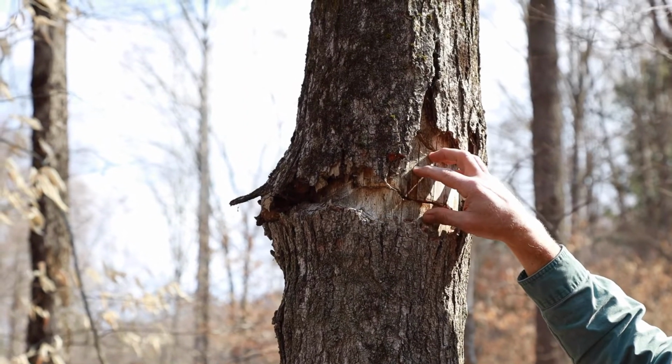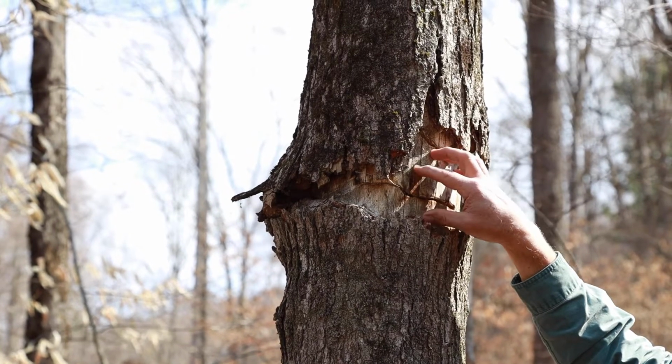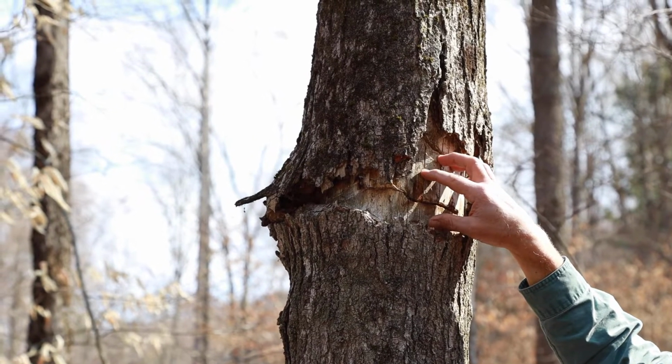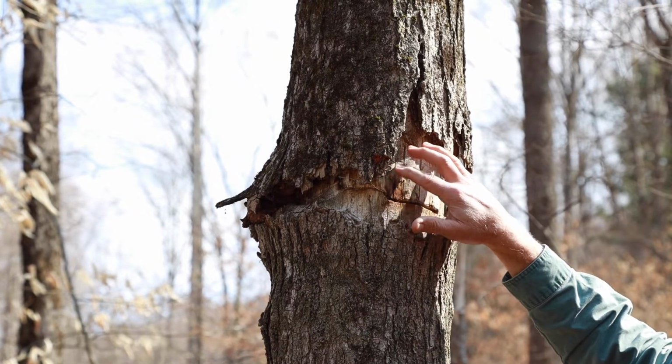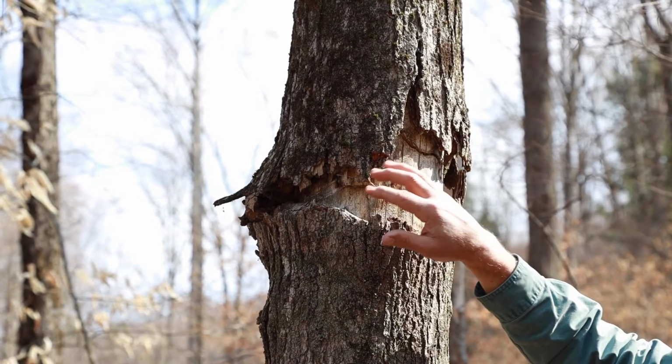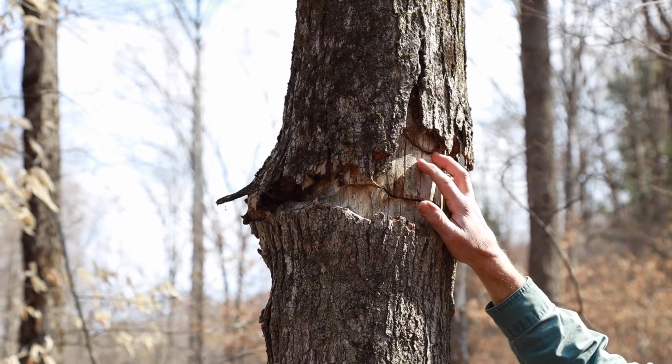So this is one of those trees that if you're in your woods or in your sugar bush and you're going to be thinning, you might look for this kind of an injury and cut this tree and favor a tree next to it to have more sunlight.